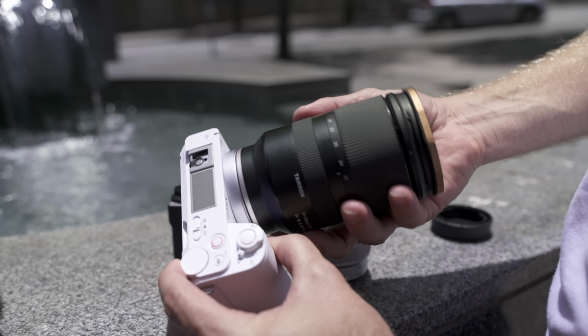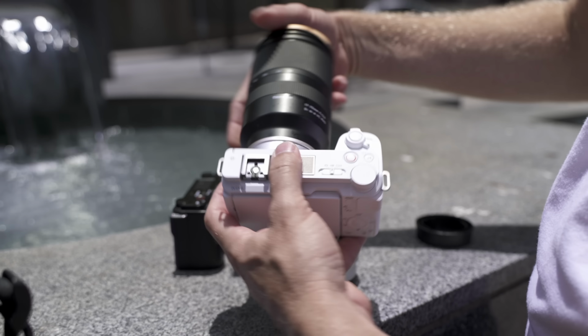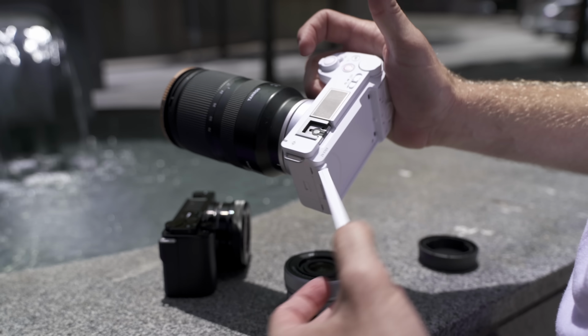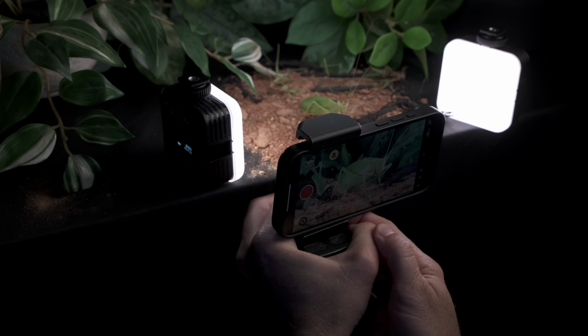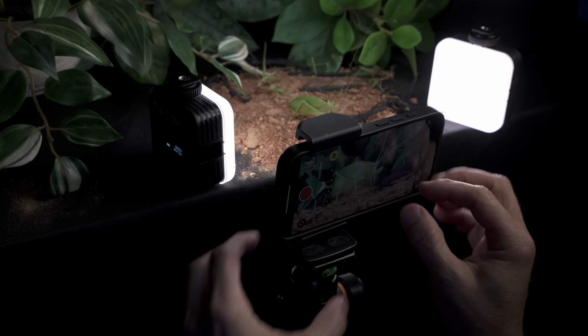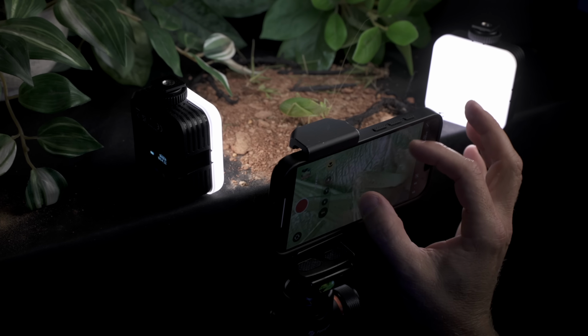The ZV-E10 Mark II is made specifically for content creators, whereas the iPhone is made more for iPhone users who would like to create content. If you're a beginner and just want to go out and start creating content with the smallest, most minimalistic setup, I'd pick up the iPhone 15 Pro.